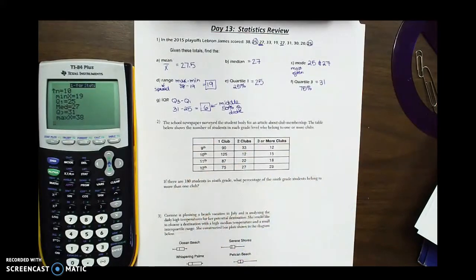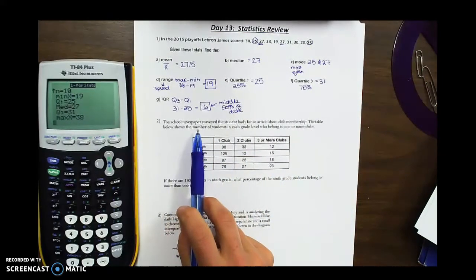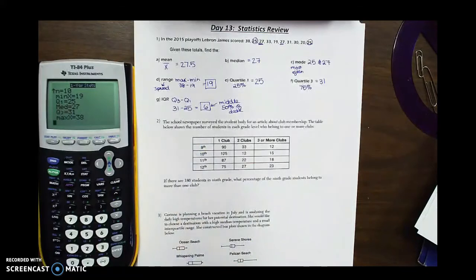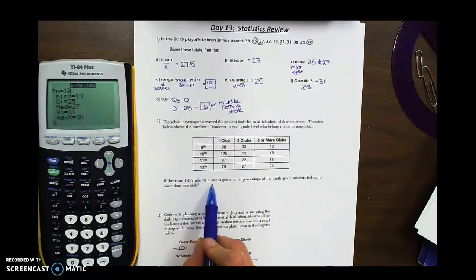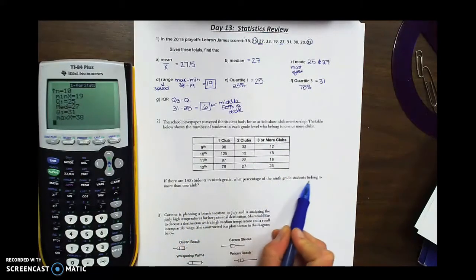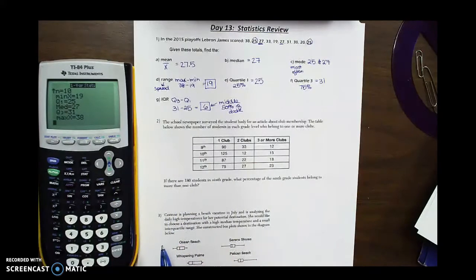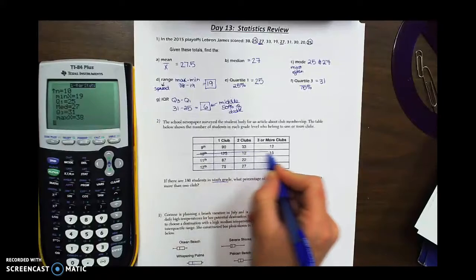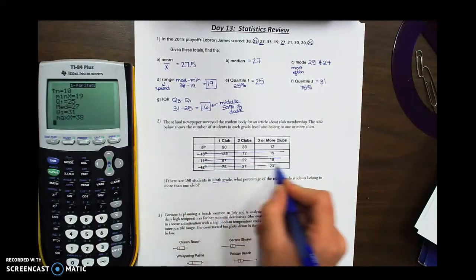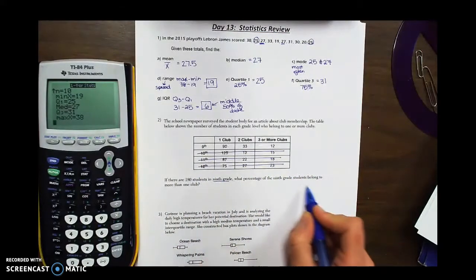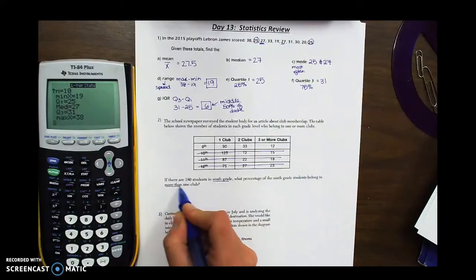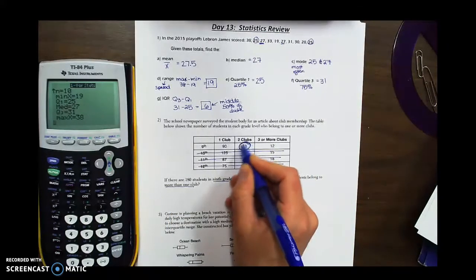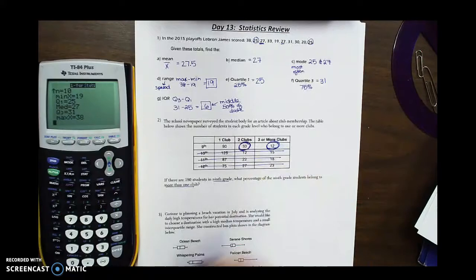So here's our two-way frequency table. A school newspaper surveys the student body for an article about club membership. The table below shows the number of students in each grade level who belong to one or more of the clubs. If there are 180 students in 9th grade, what percentage of the 9th grade students belong to more than one club? Here we're taking a look at the 9th grade students. So we're not looking at 10, 11, or 12. And I want the students that belong to more than one club. So that's going to be 2 clubs or 3 or more clubs.